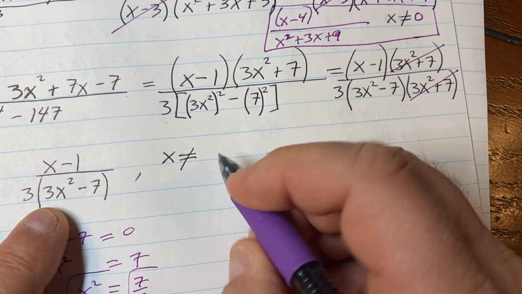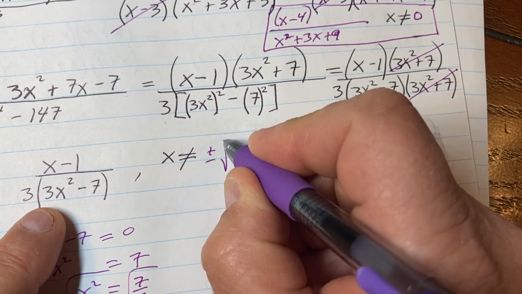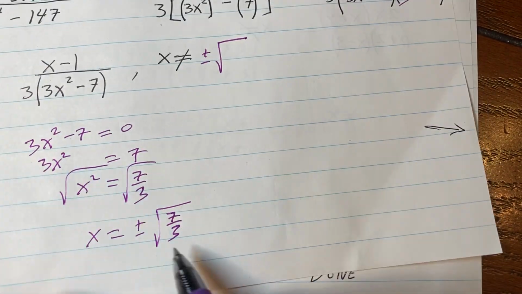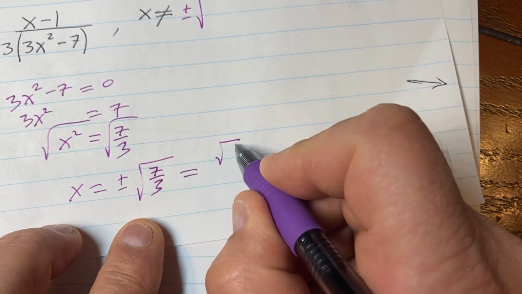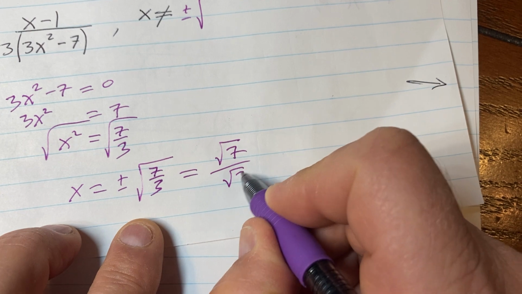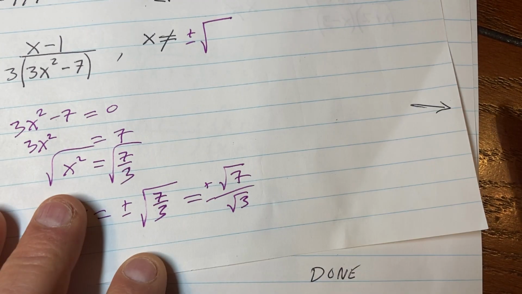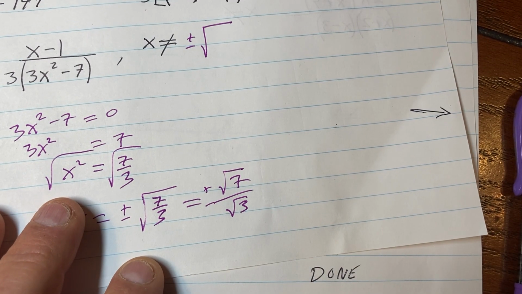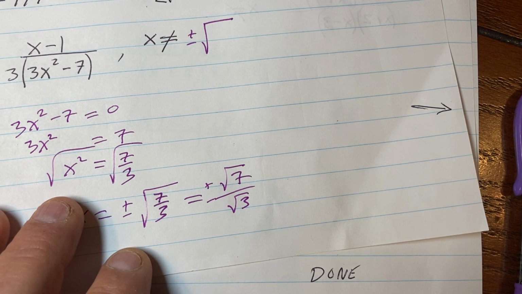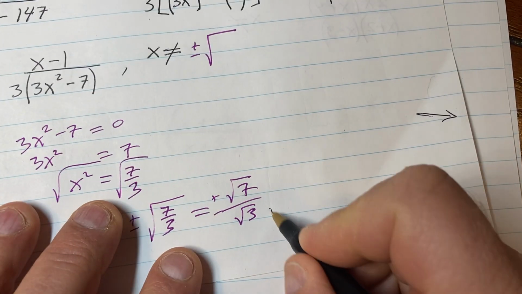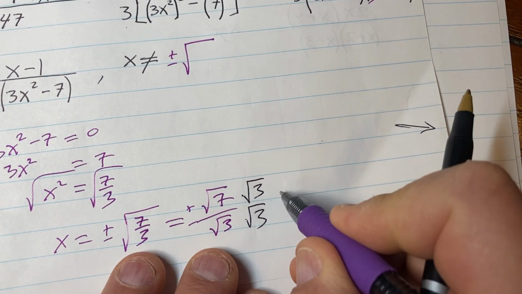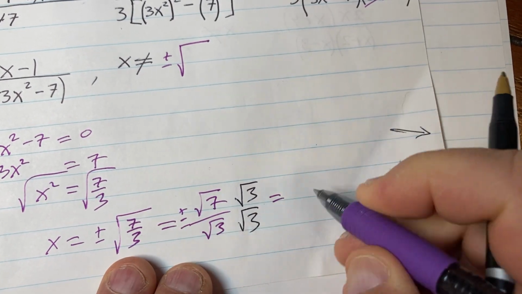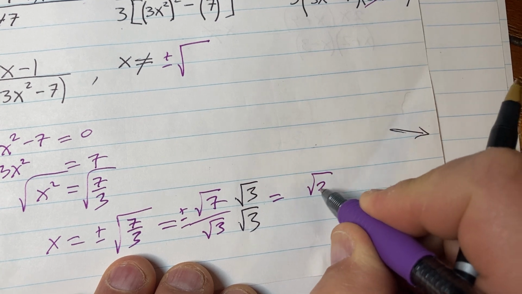X cannot be plus or minus the square root of 7 over 3. Oh, there's a radical in there. That's not simplified yet. Square root of 7 over square root of 3. Multiply by square root of 3 over square root of 3, and we get square root of 21 on top.